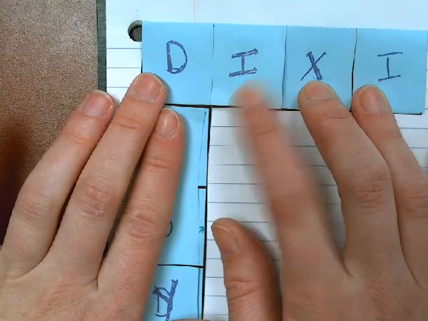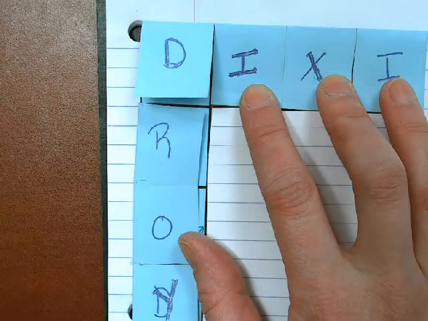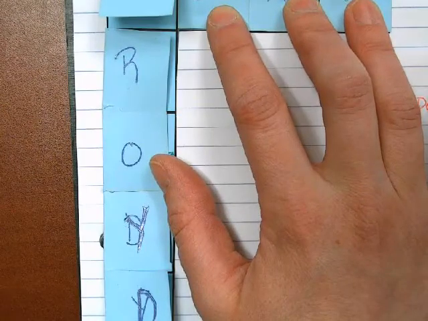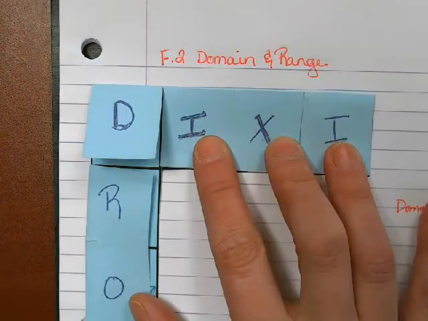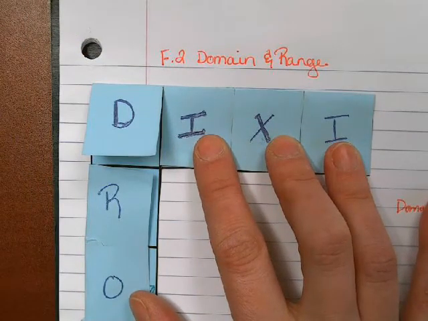Dixie, D-I-X-I, and then Royd, R-O-Y-D. So we are in F2. We're talking about domain and range. So that's our lecture today, domain and range. Okay?